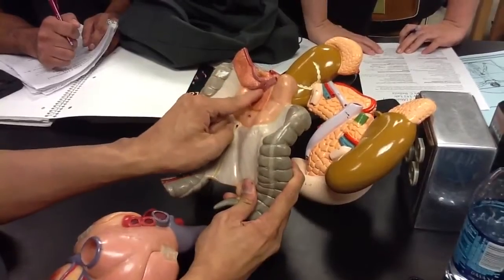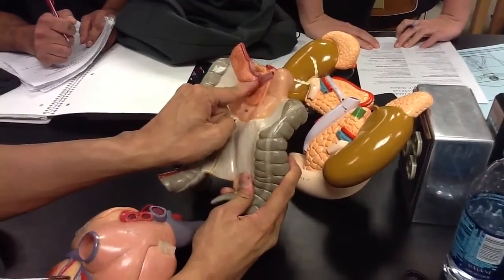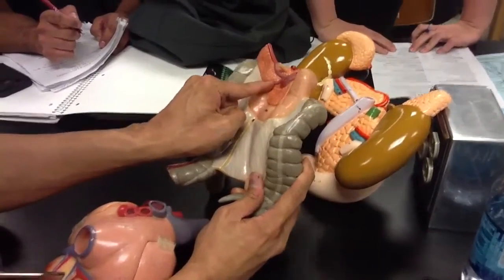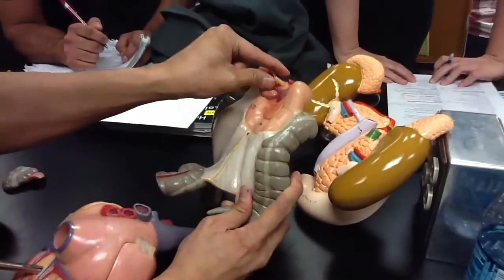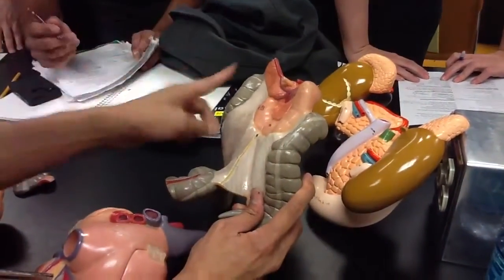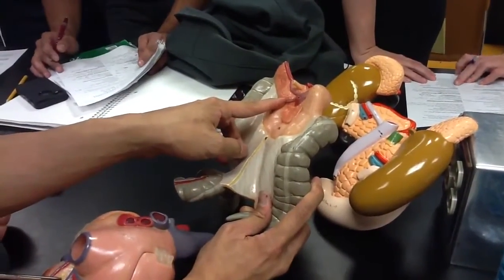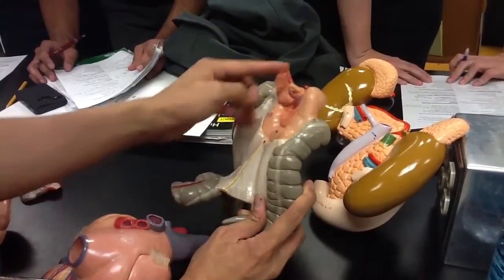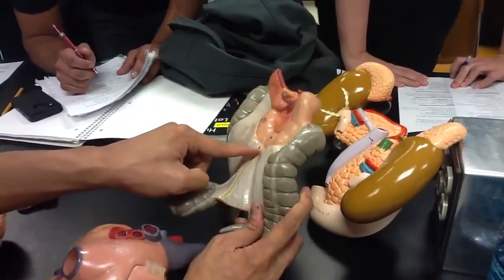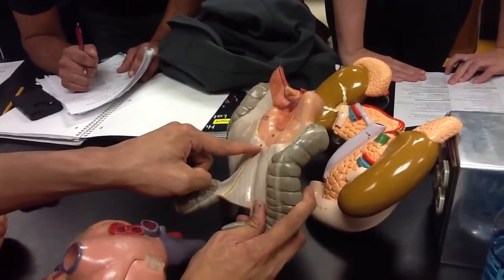So this one you have not seen yet. This is called the inferior mesenteric vein right here. And then these vessels right here, this is my splenic artery and my splenic vein going to my spleen. Now there's three major vessels here: the celiac trunk, the superior mesenteric artery, and the inferior mesenteric artery.